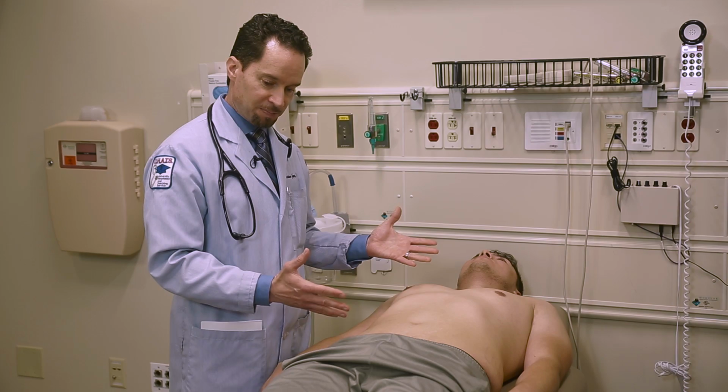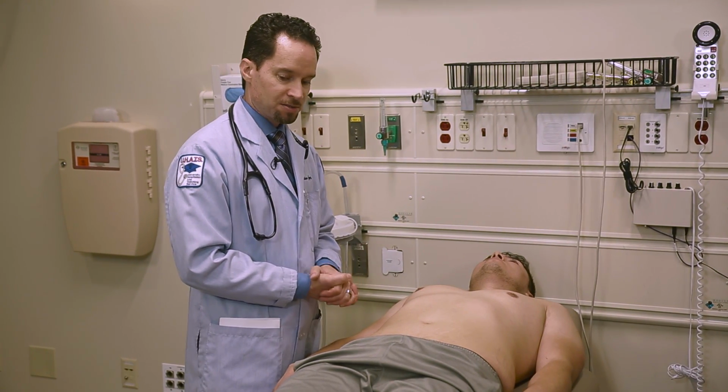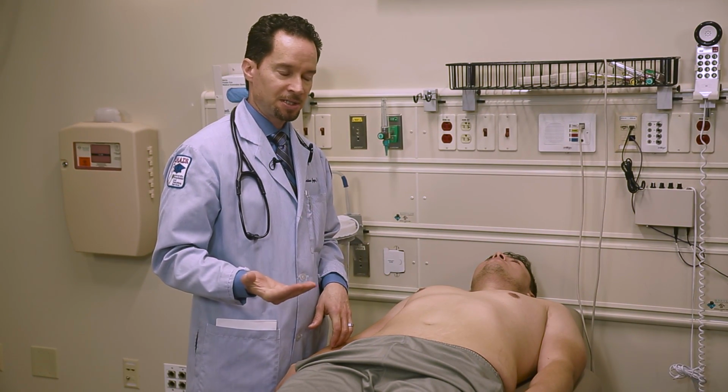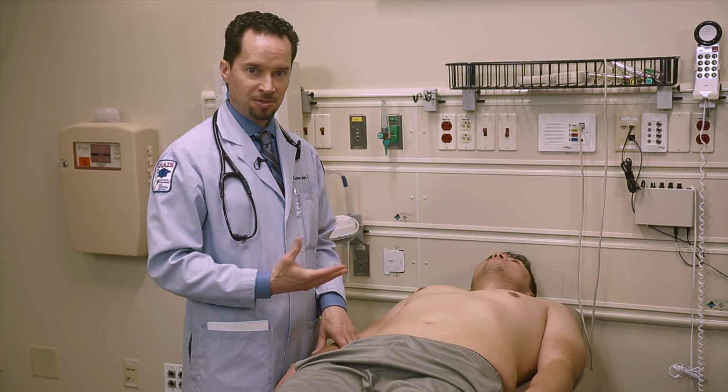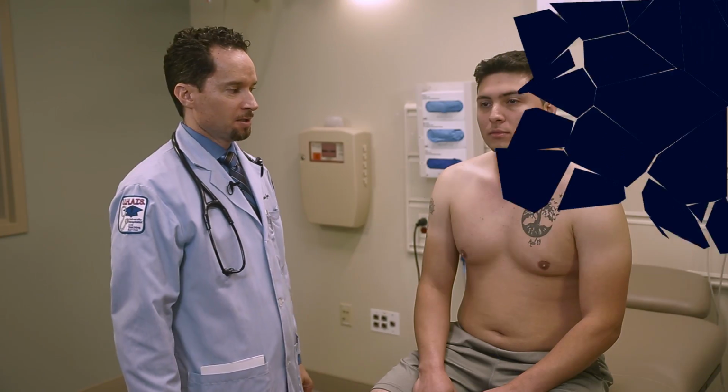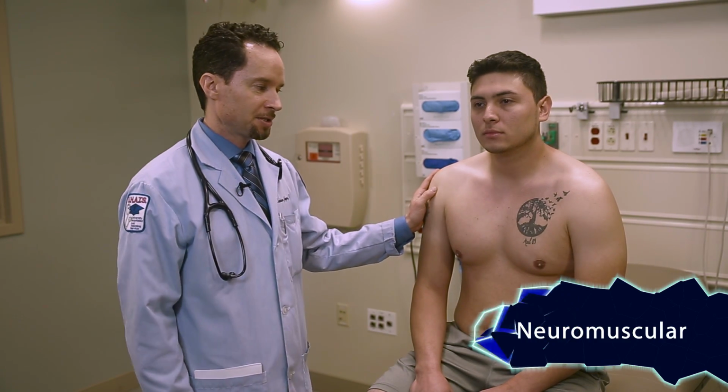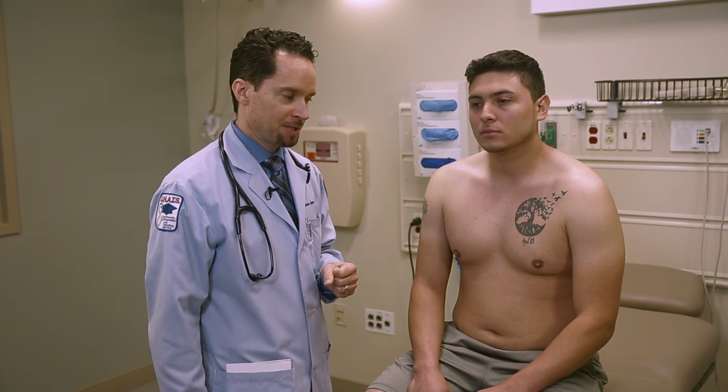So that completes our abdominal exam. So now we can have the patient sit back up again, and we'll finish the core exam with the neuromuscular section. All right, so we have our patient sitting up again, and now we can do a brief neuromuscular exam, which is part of this core exam.